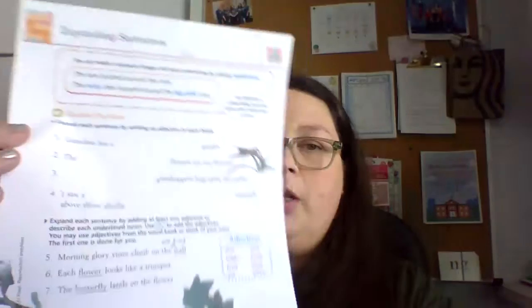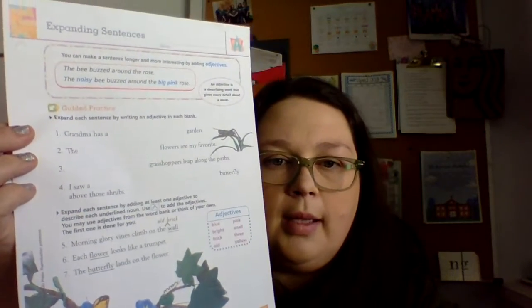The flowers are my favorite. How about the purple flowers are my favorite? Blank grasshoppers leap along the path. So how about giant grasshoppers leap along the path? Okay, so those are all of the different things that you're going to do in your English work. Okay, I hope that is clear, and I hope that you understand that. If you have any questions, let me know.